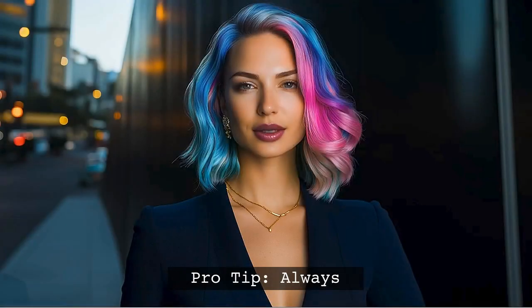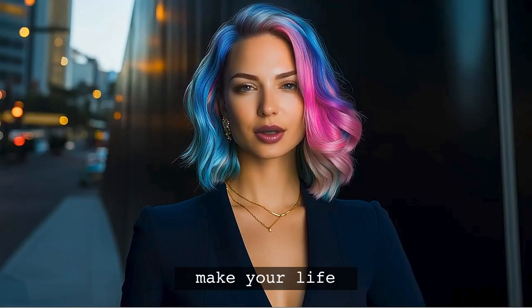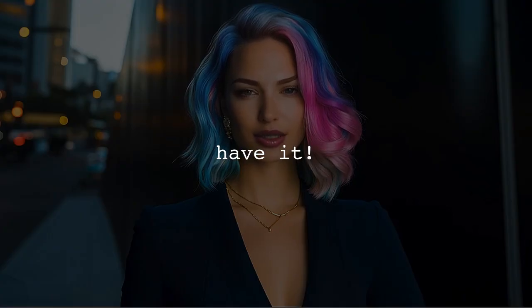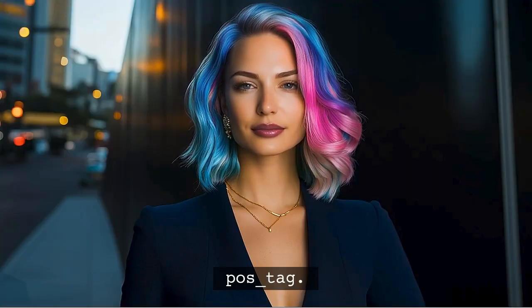Here's a pro tip. Always check the documentation for NLTK updates. The library is constantly evolving, and new features can make your life easier. And there you have it. You now know how to approach using ne_chunk without pos_tag and what GPE means.